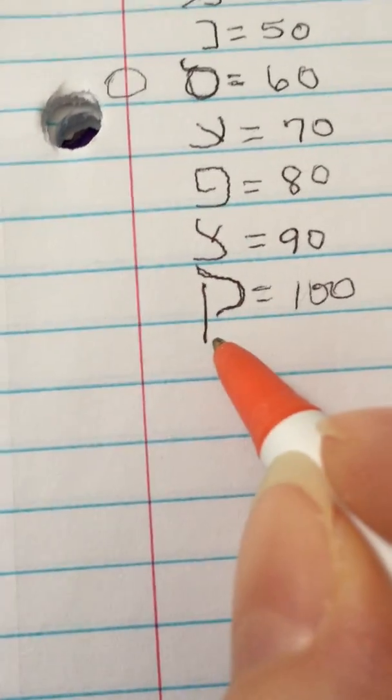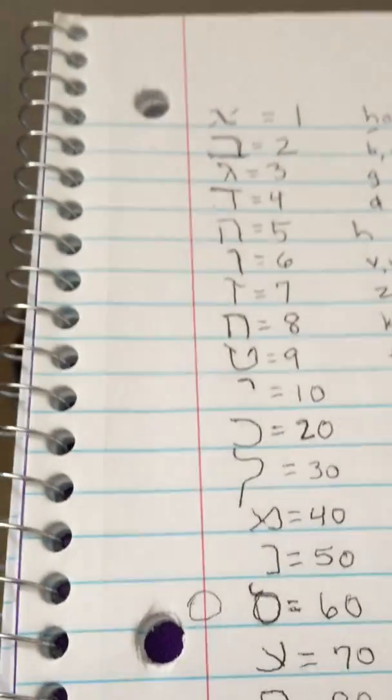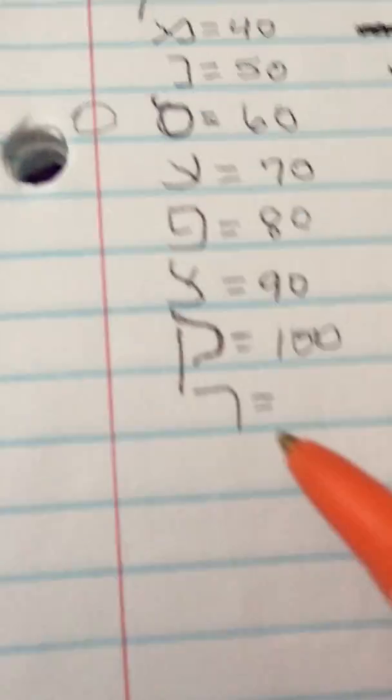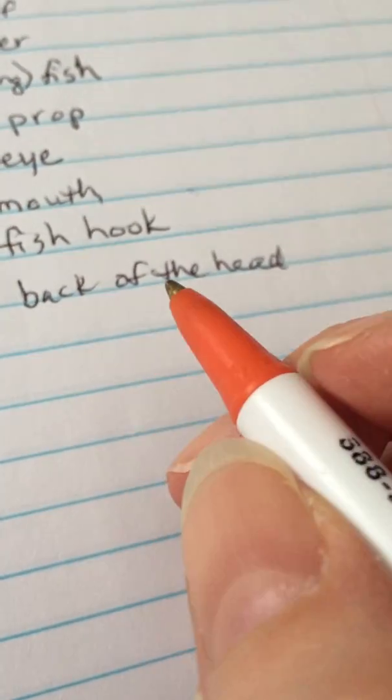Resh, not to be confused with Dalet. Dalet is more square. This one has a round ear. It is 200. It has an R sound. Resh. I don't know if they roll their R's at all.